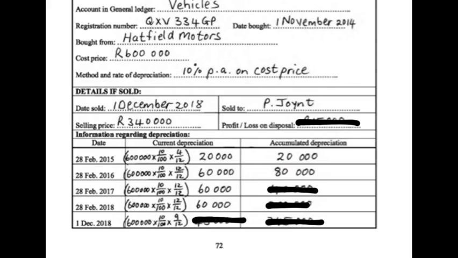We do the same. Accumulated depreciation of the previous years, now it's for the previous 2 years. Take that, add in the new depreciation, and it leaves us with accumulated depreciation of 140,000. Again, accumulated depreciation of the previous 3 years, added with the depreciation, and it leaves us with accumulated depreciation of 200,000.